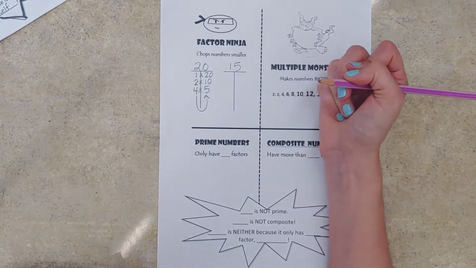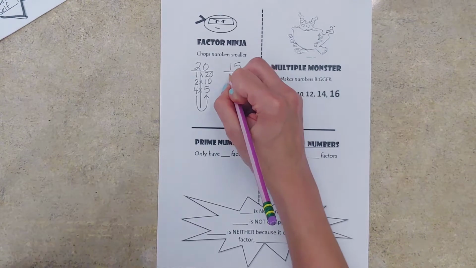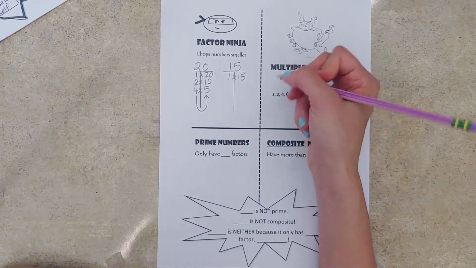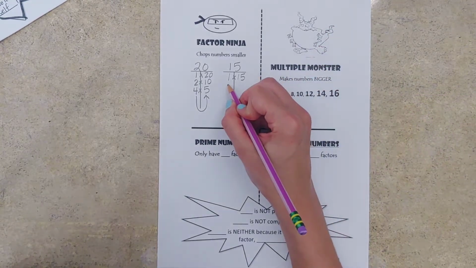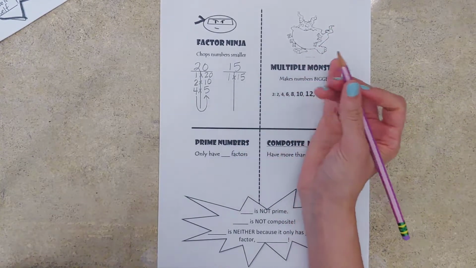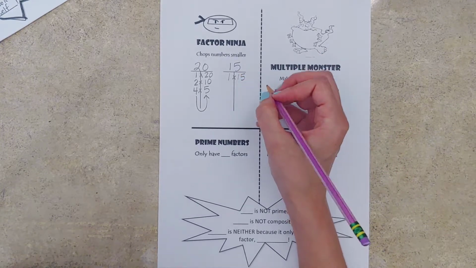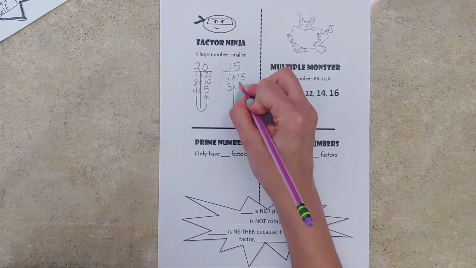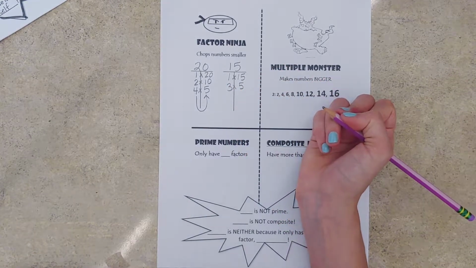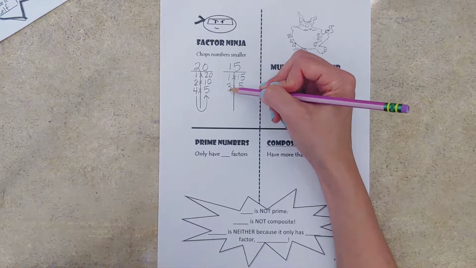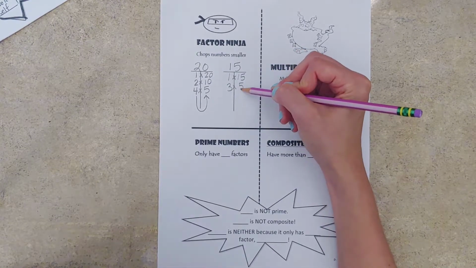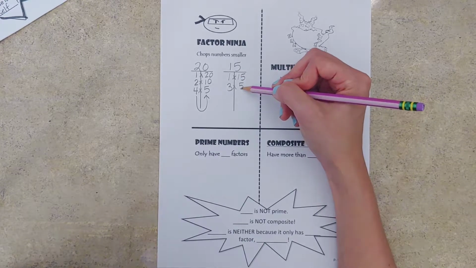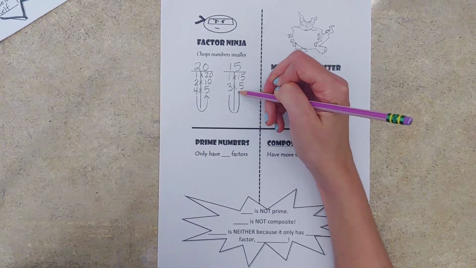And I'll show you another example over here with 15. I always start with 1. 1 times 15 is 15, so then I just move on to 2. Can 2 times a number give us 15? No, because 15 is odd, not a friendly number anyway. So I try 3. Well, 3 times 5 gives us 15, so that works. And now here's why I like to go in order. The only number between 3 and 5 is 4, and 4 times a number is not going to give us 15, so I know that I am finished.